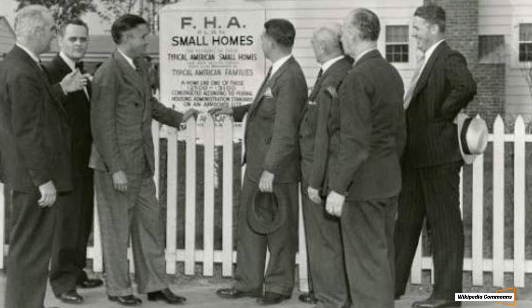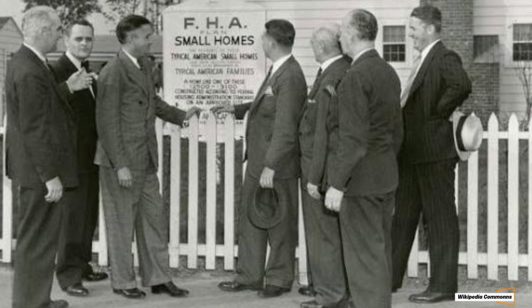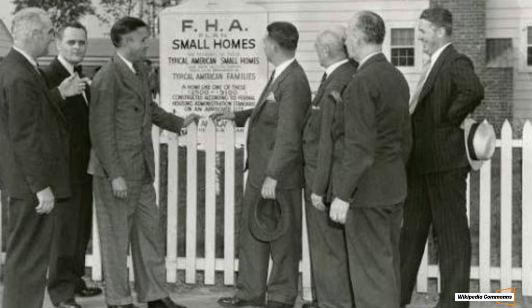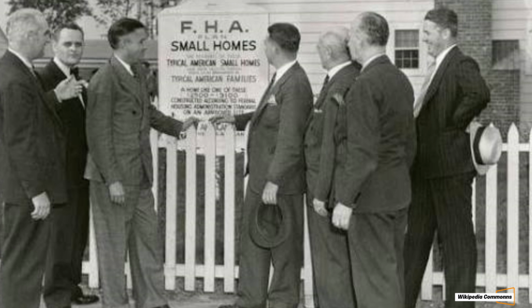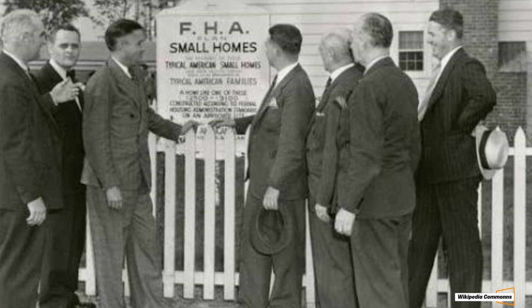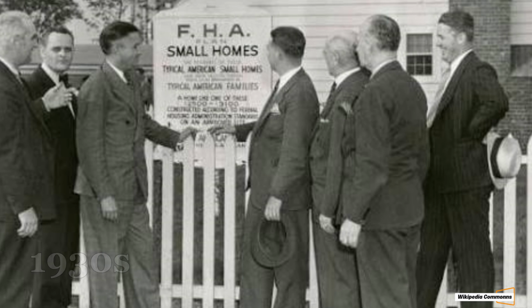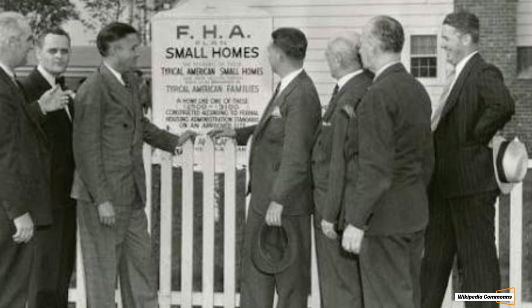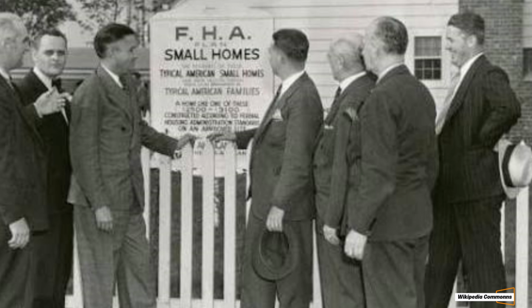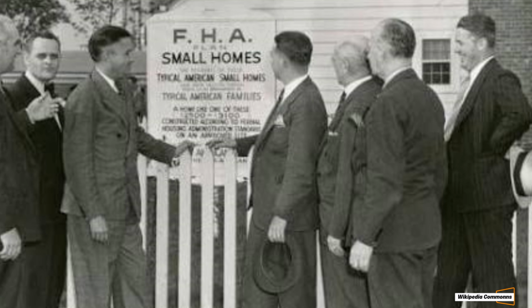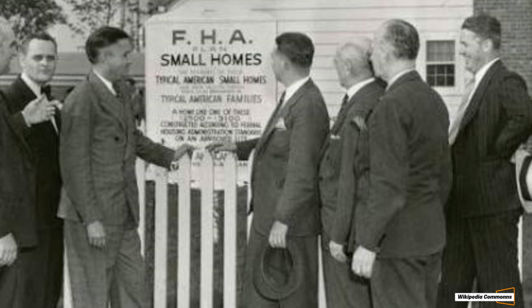The Federal Housing Administration, established in 1934, had been the federal agency responsible since then for insuring residential mortgages. The FHA's underwriting manual in the 1930s, the 1940s, and into the 1950s contained explicit policies on what kinds of neighborhoods qualified for FHA-backed lending and what kinds did not.